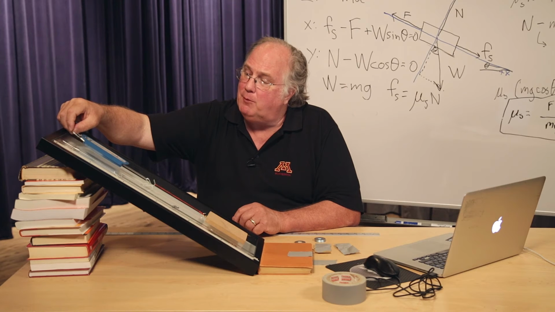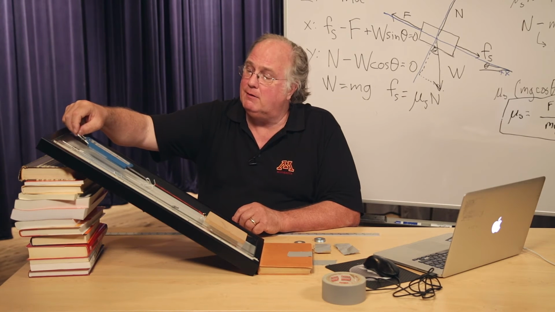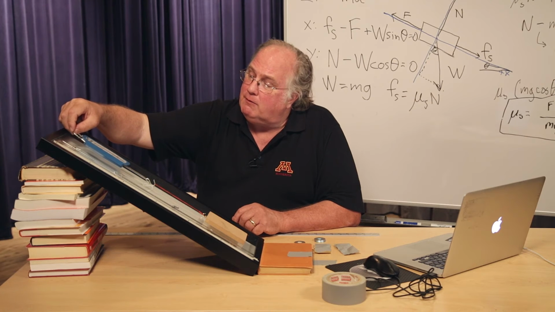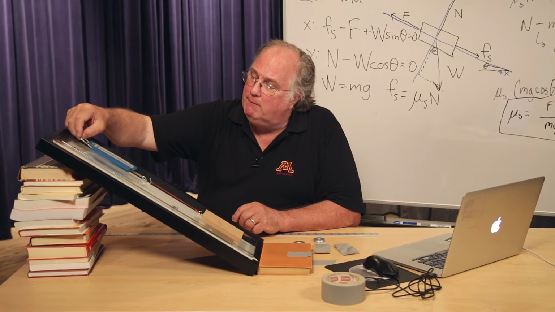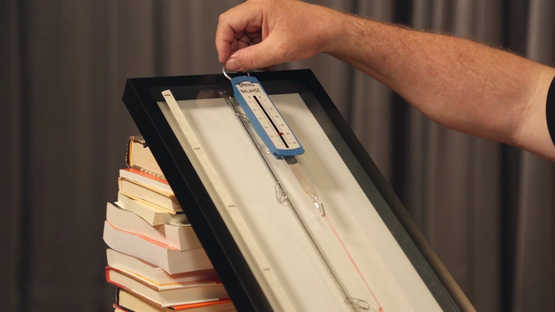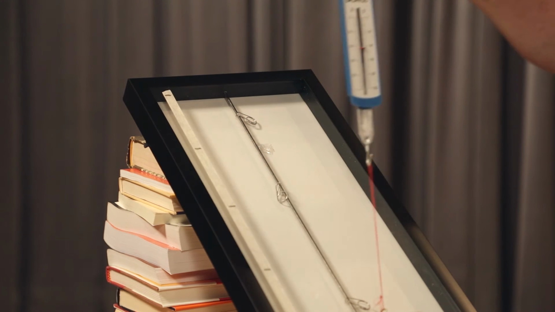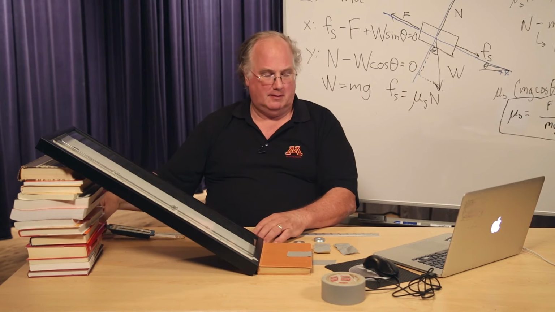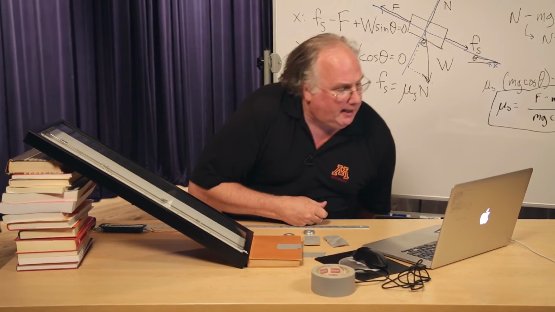This is more than it was last time because now we're pulling it up the hill as well as overcoming static friction, but hopefully it won't overload the meter. It starts sliding when I get up to about 0.76 newtons. Let's just punch all this into the spreadsheet and see what we get.